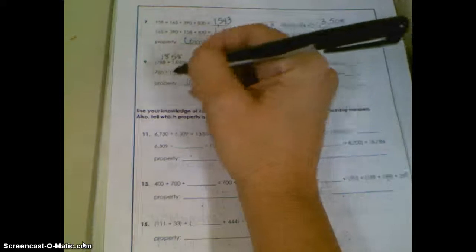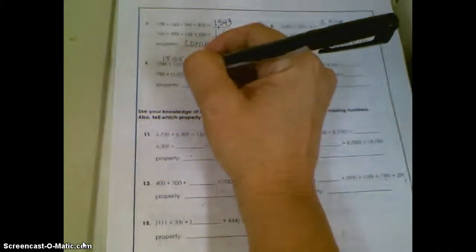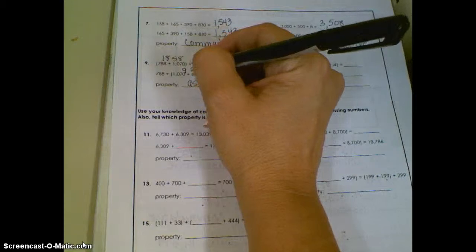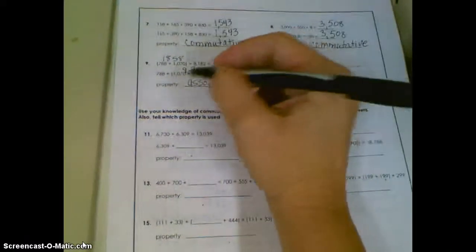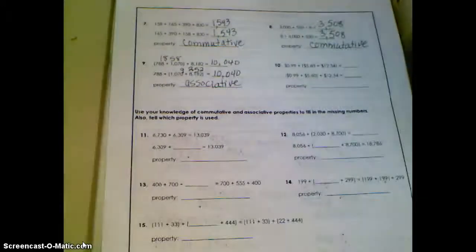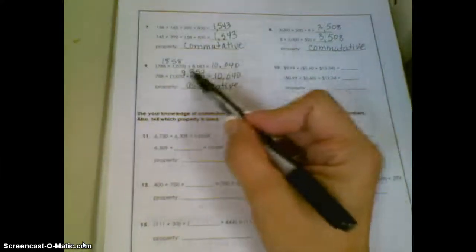This time, these parentheses need to be done first. Get in the habit, kids, of writing it above: 9,252. So, and then add that to the 788 for a total of 10,040. If you write it above, you can always go back and check to figure out where your mistake was, if you indeed did make a mistake. If you solved it and you realized, hey, these aren't the same, if you wrote it above, you can kind of figure out where that was. Just a good habit to get into with algebra.